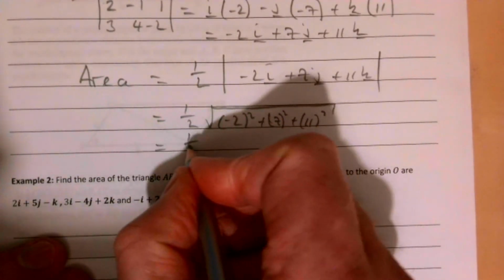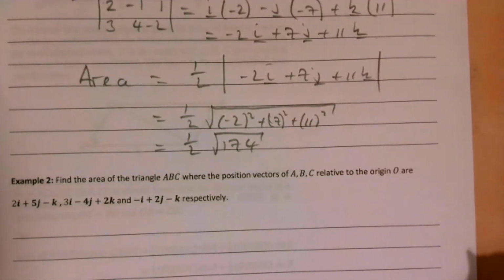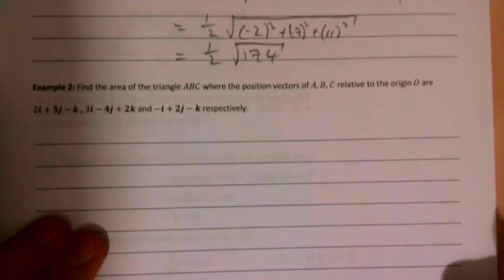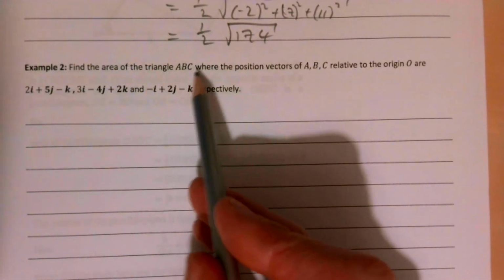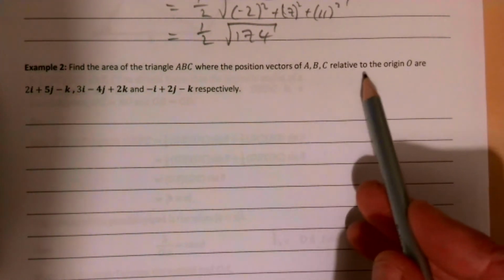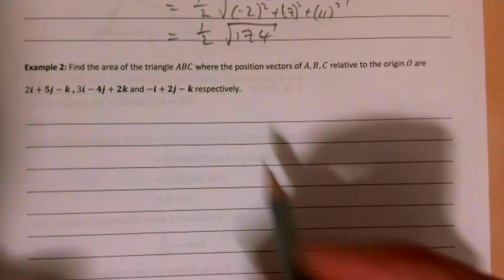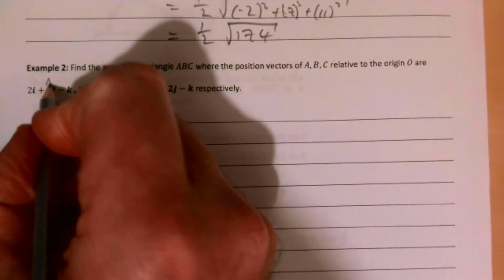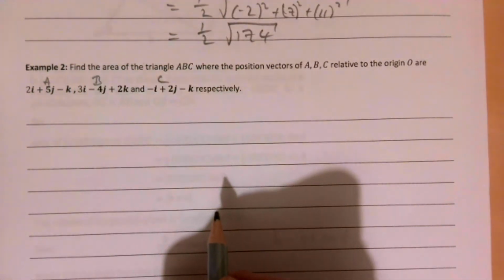So it's going to be half the square root of 174. Alright, example 2 is a bit like the other one that we looked at. Find the area of the triangle ABC where the position vectors of A, B, C relative to the origin are this, this, and this. So I'm going to call this A, B, and C.